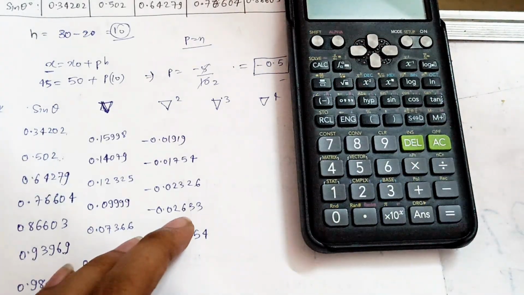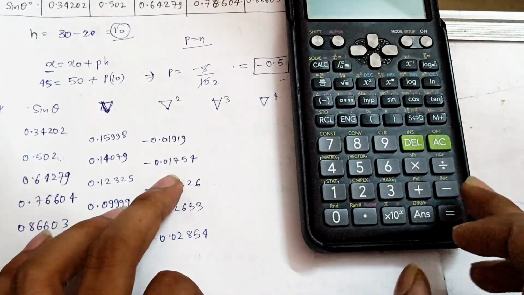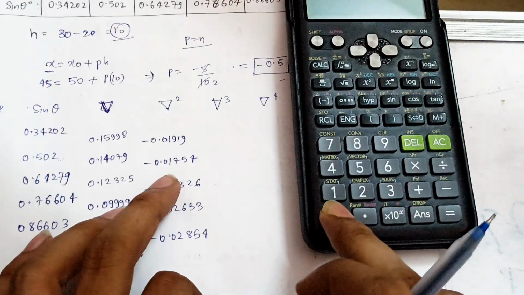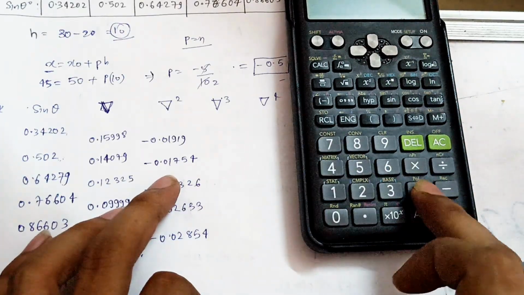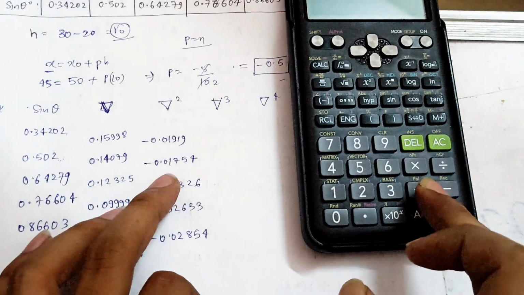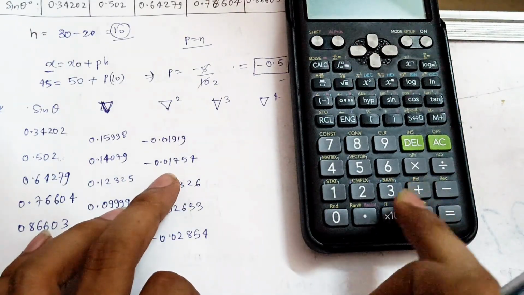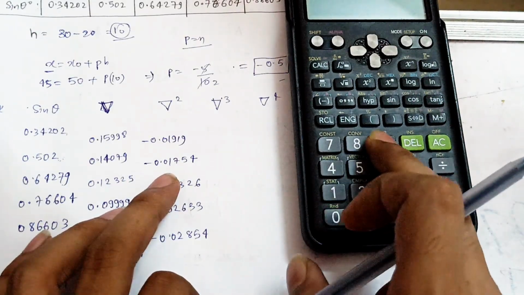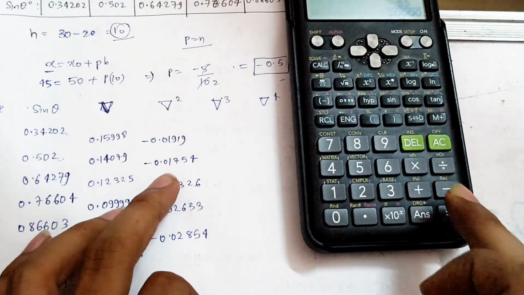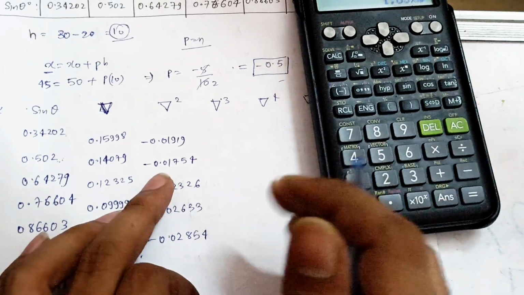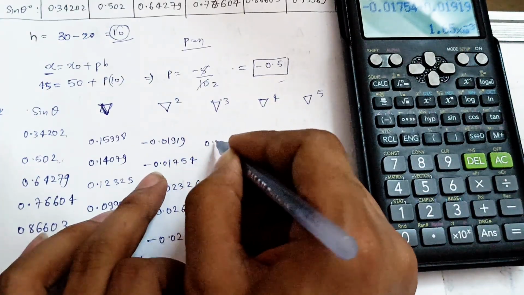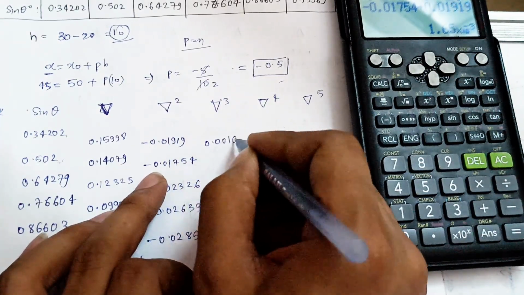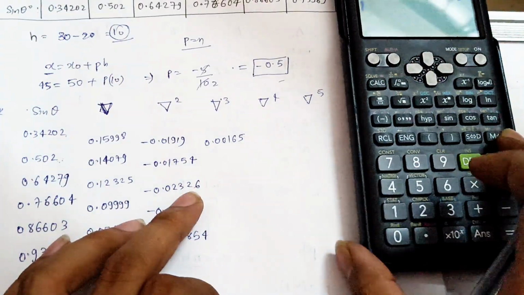Next we have to use the same for del 3 and so on. Finding del 3, we have minus 0.01754, and minus will be plus here, so directly I am using plus 0.01919, that will be equal to 1.65 into 10 to the power minus 3, that is 0.00165.